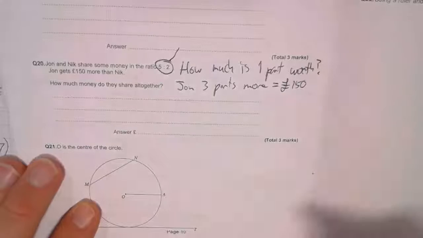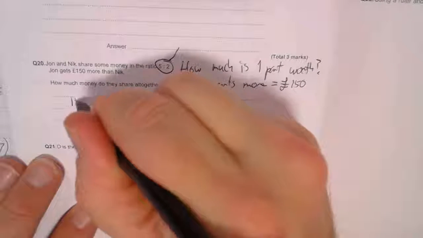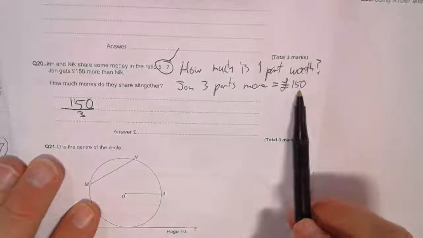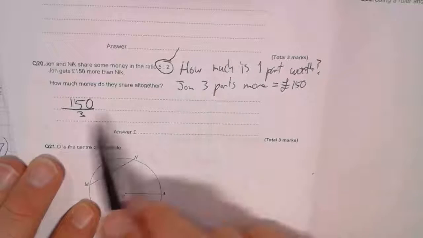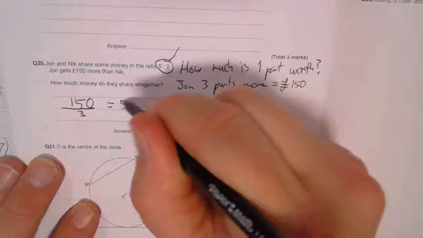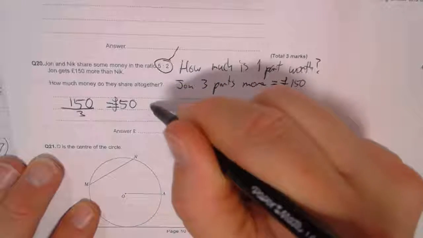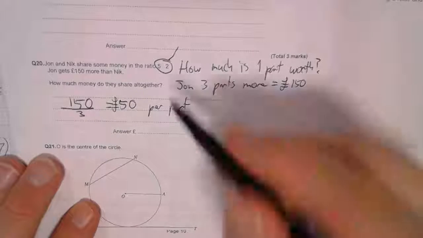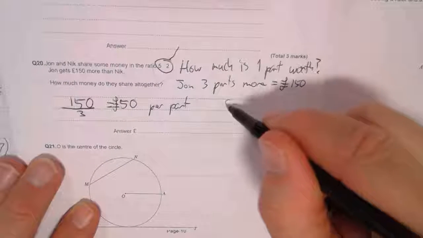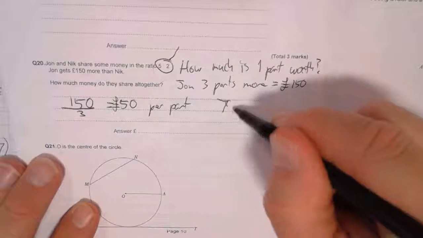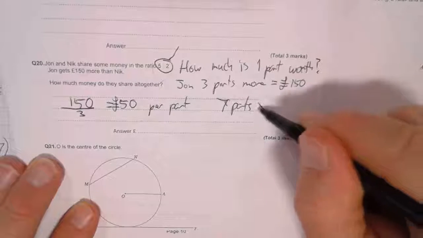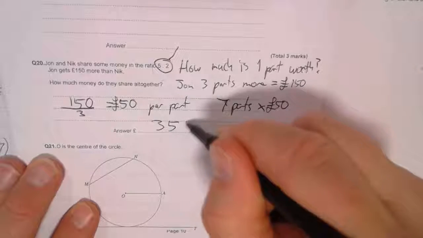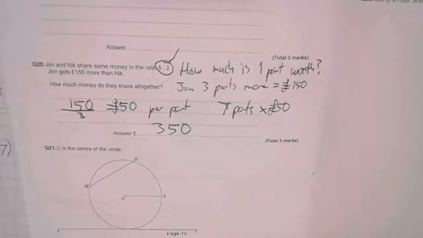So how much is each part worth? Each part must be 150 divided by 3. The £150 more is 3 parts more. So 150 divided by 3 gives me £50 per part. So if it's £50 per part and they've got 7 parts altogether, 7 parts times 50 gives me £350 that they must have altogether.